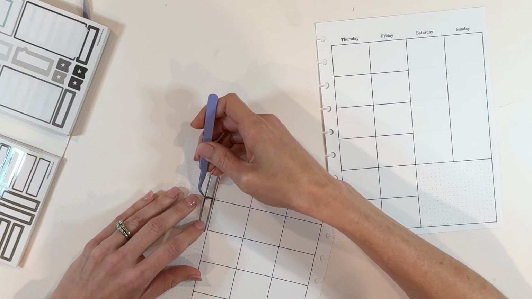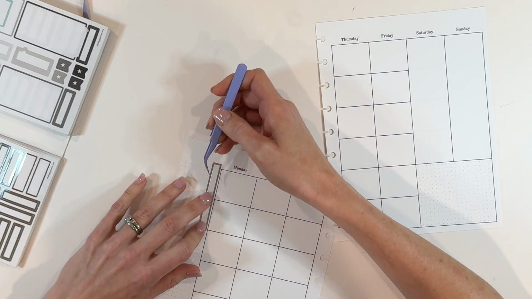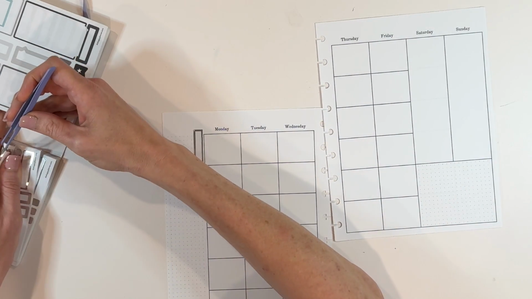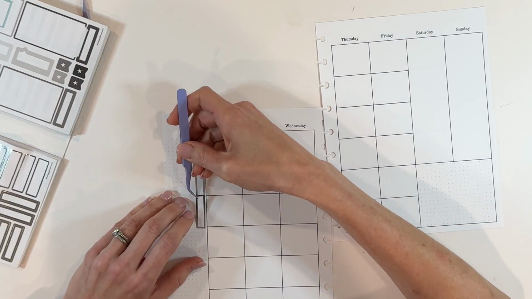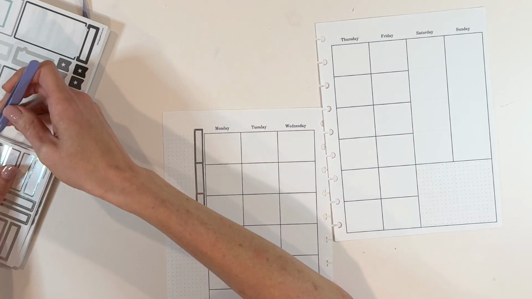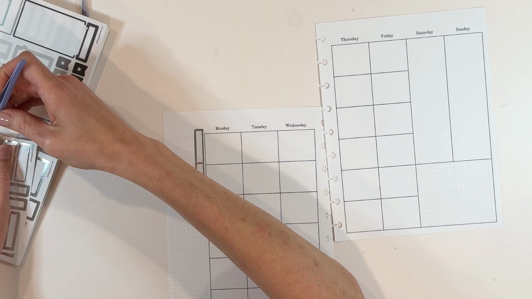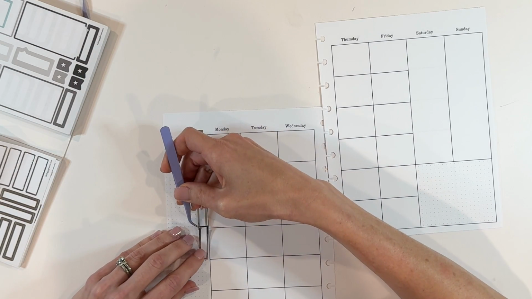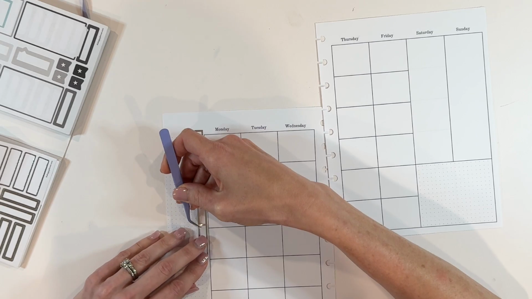You don't actually have to do this part of it. You could just write it in right next to it, but why not add a little decorative feature? I'm going to use these as labels. And the reason I like doing this is I label the different categories and you can change them week to week, which is something else I think is awesome, because some weeks you have some different, very specific things.